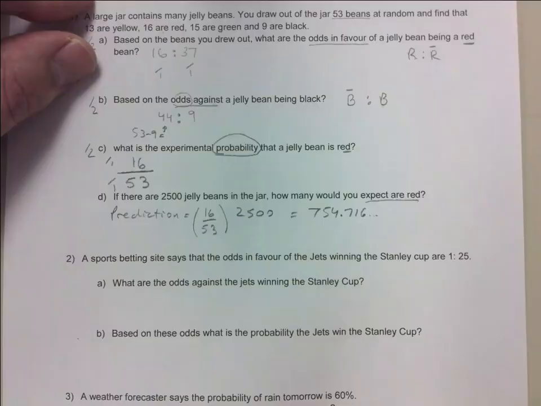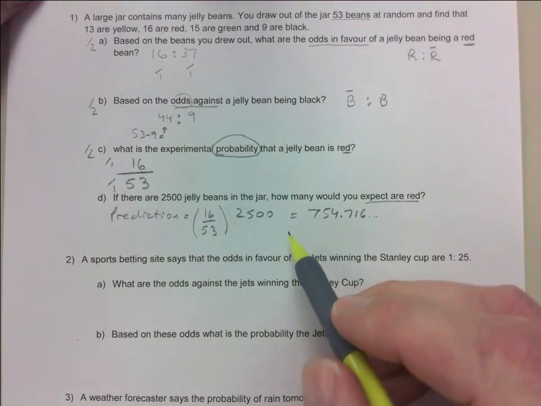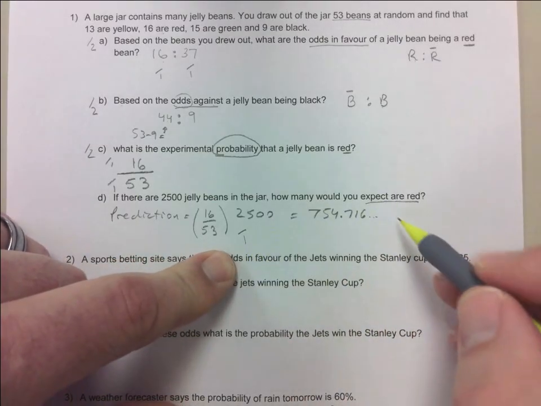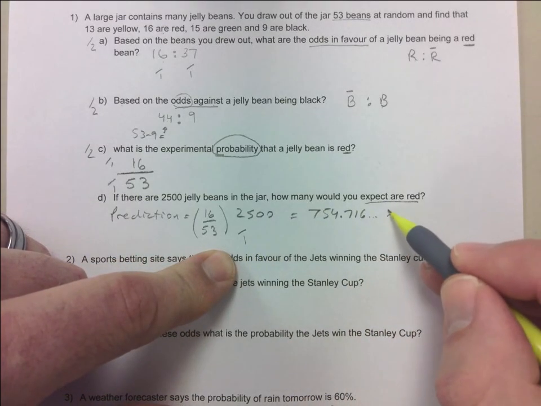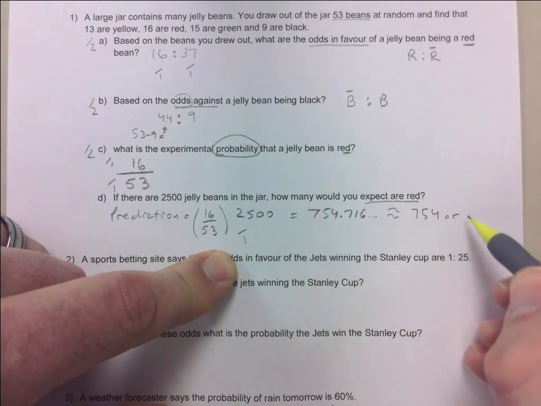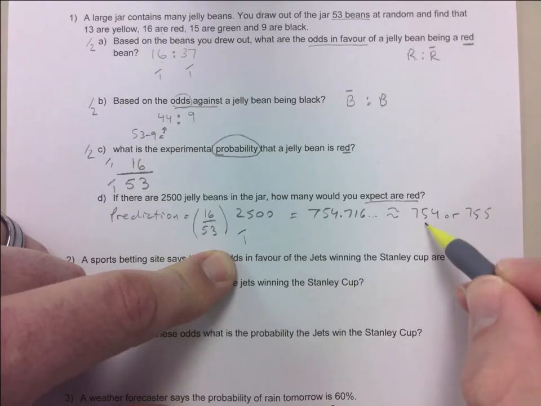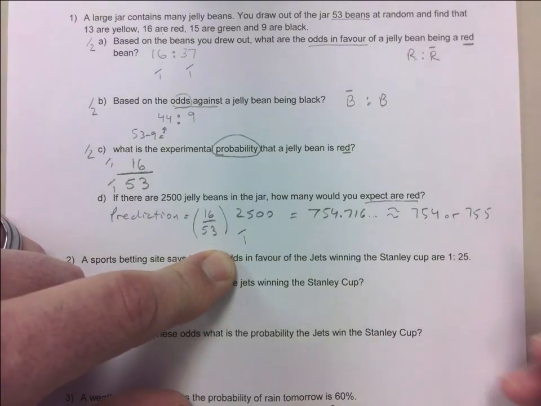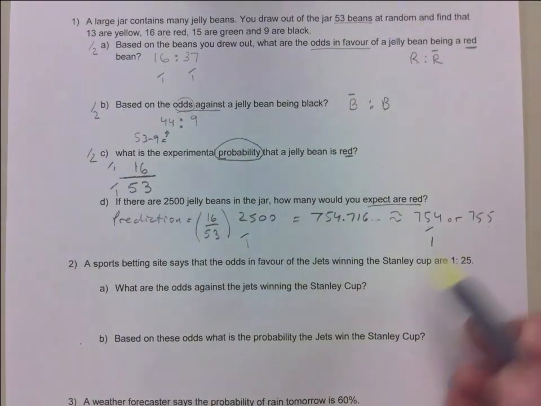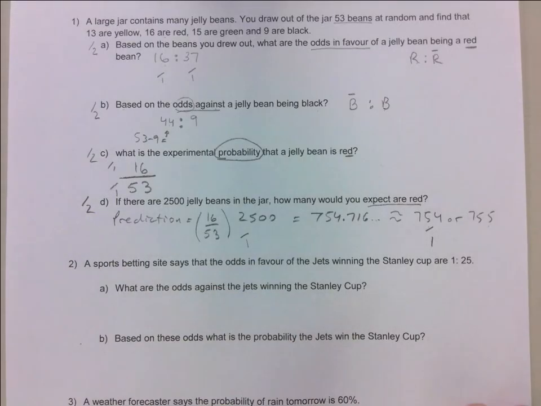If you have this work here, you get 1, but to get the other mark, you need to round this. So either 754 or 755. Just state one of them, and that'll be correct. That's going to give you the second mark today. So D is also worth 2.